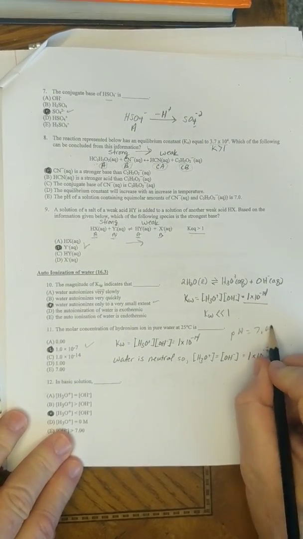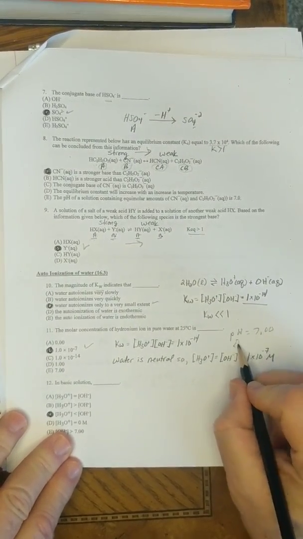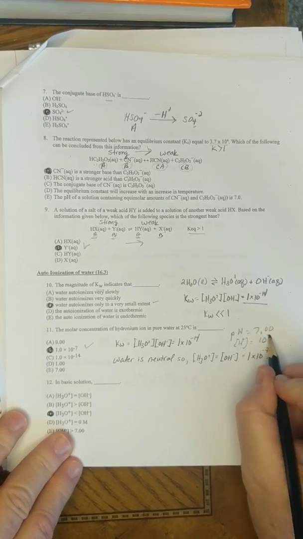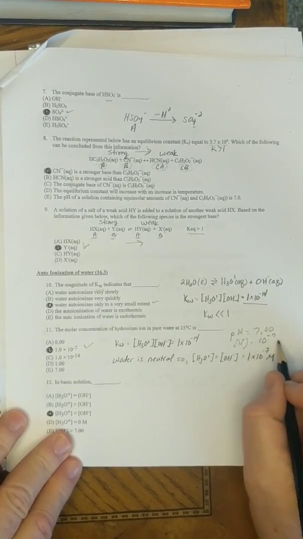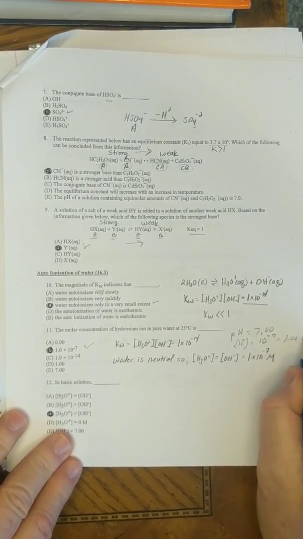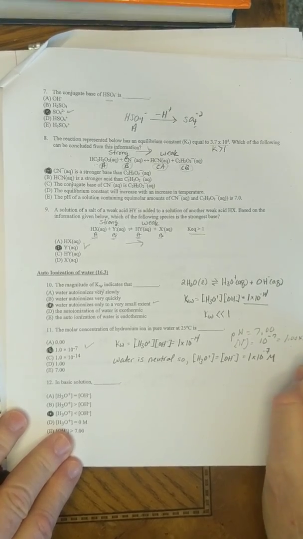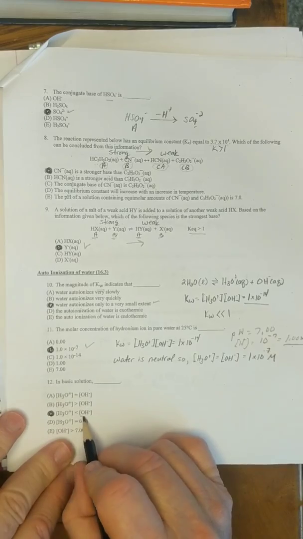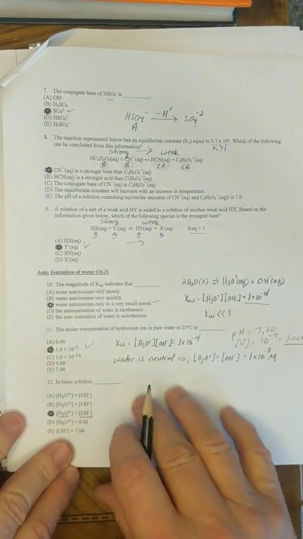You might say 0.00. So the H concentration is the inverse log of negative 7, so 1.00 times 10 to the negative 7th molar. In a basic solution, your hydroxide is greater than your hydronium.